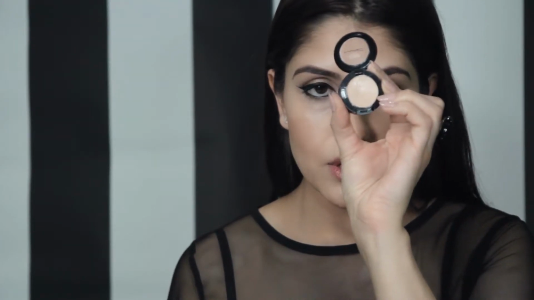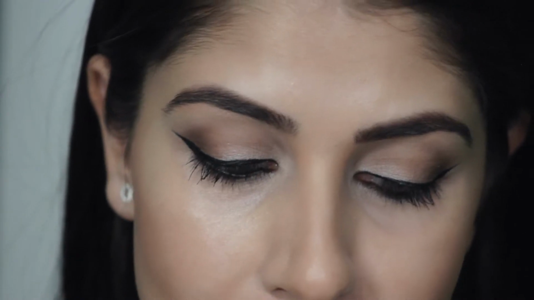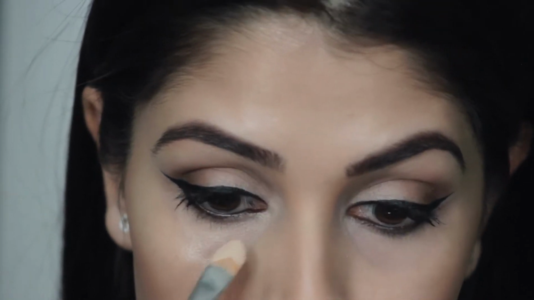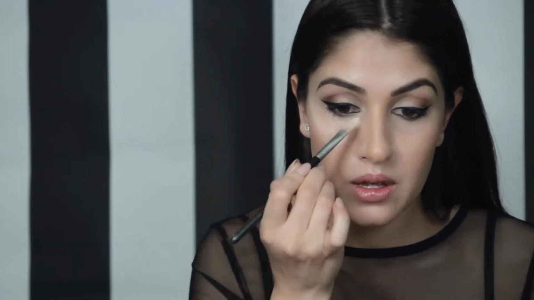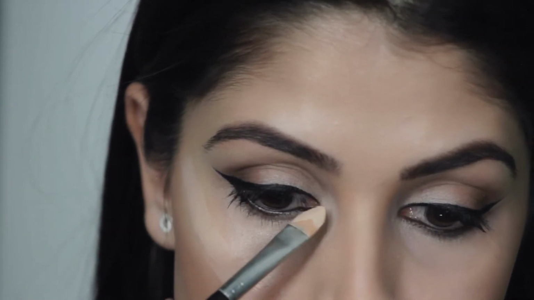Anyway, so now we have, as I showed you before, Studio Finish MAC NW20. Now the trick is, you have to apply it where your eye bag is meeting your cheek, like that, in a triangle, and take it as close as you can.